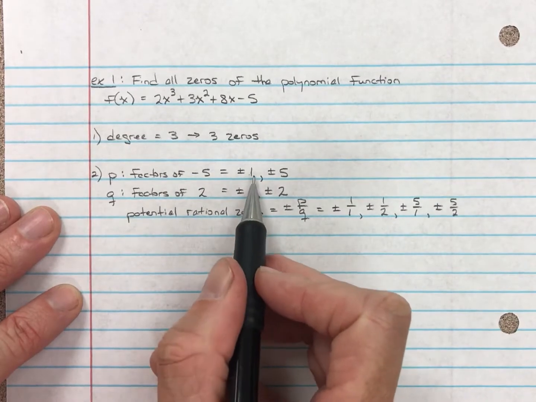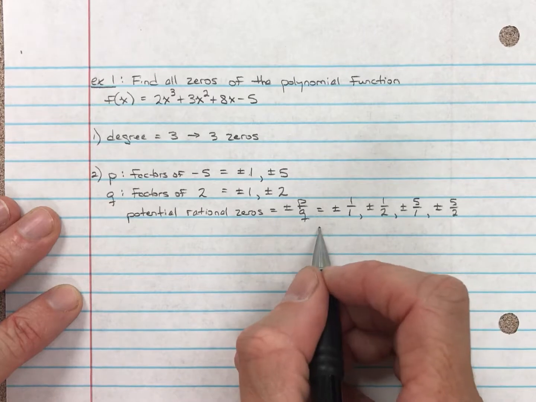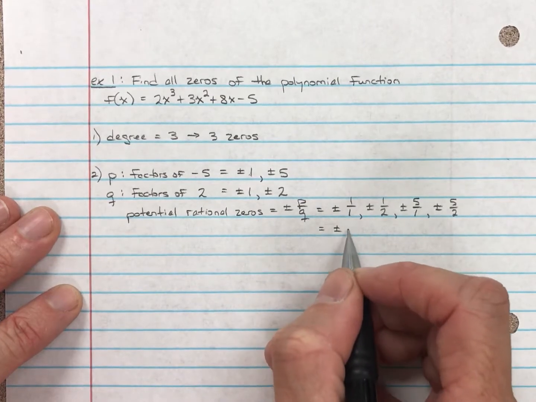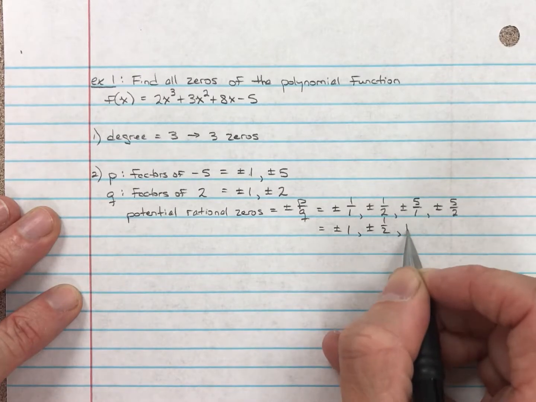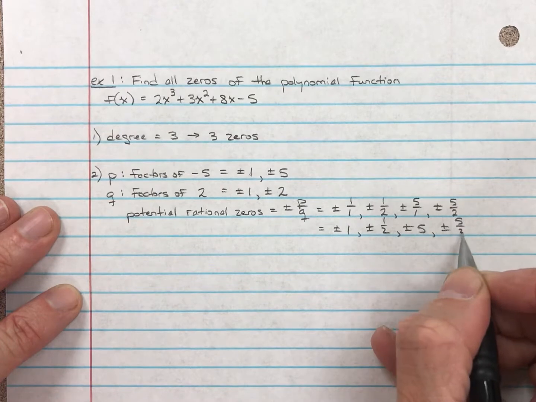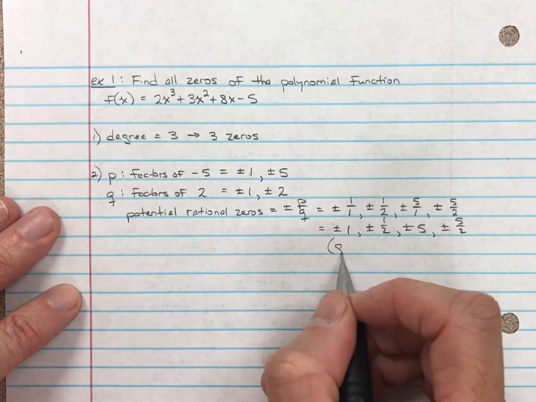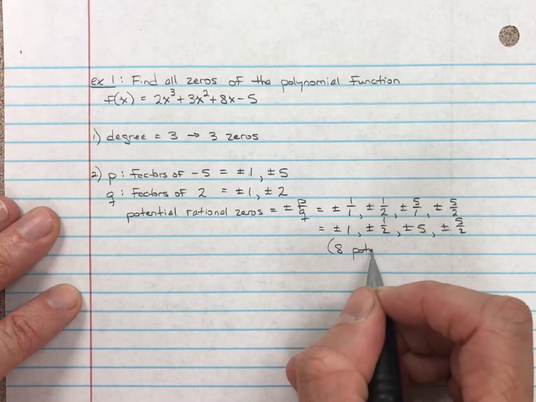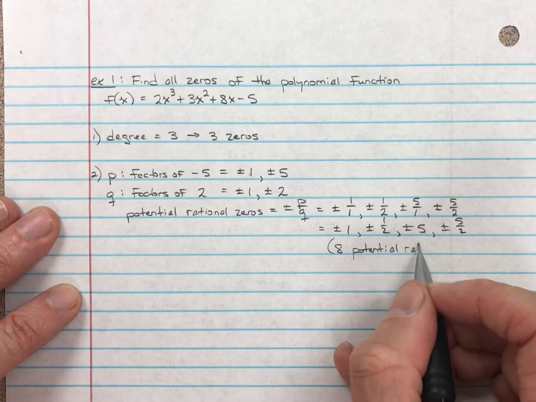We can simplify that to be positive or negative 1, positive or negative 1/2, positive or negative 5, and positive or negative 5/2. Okay, so we have 8 potential rational zeros.